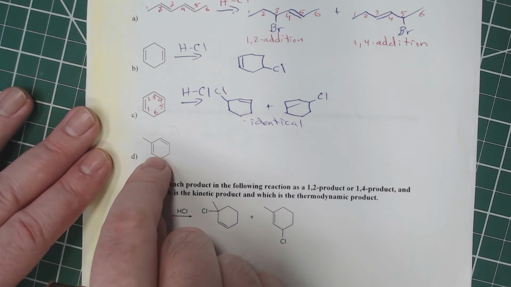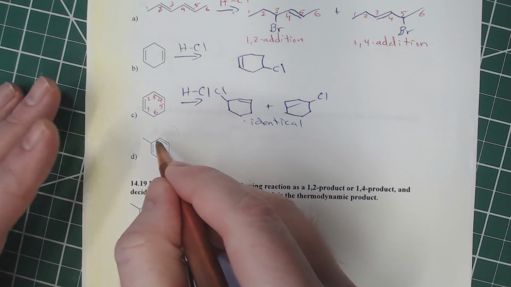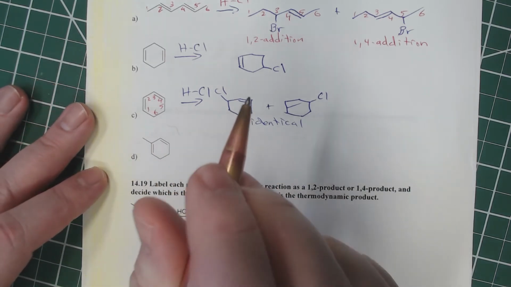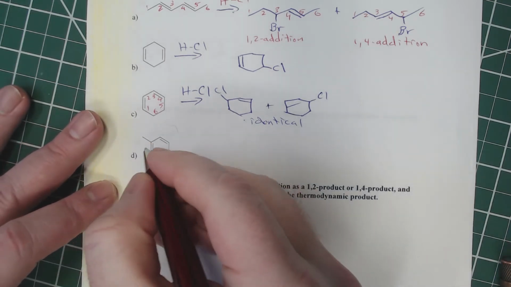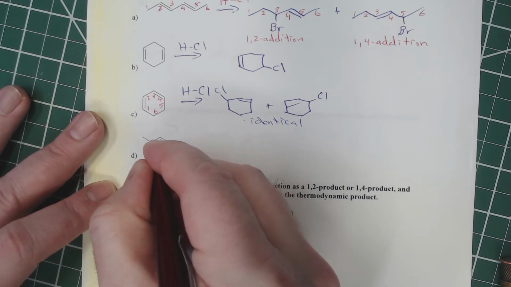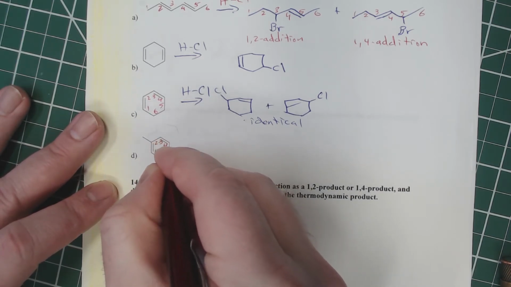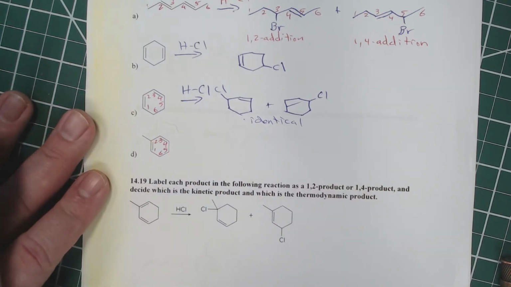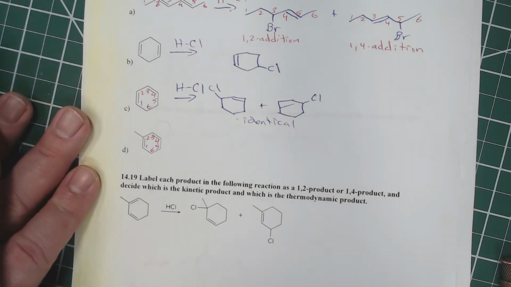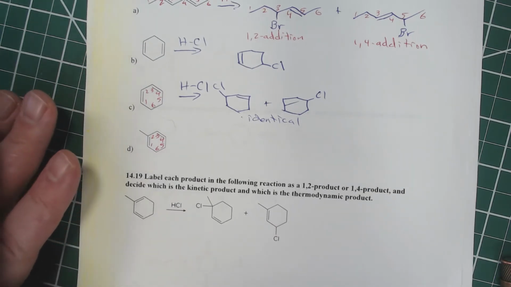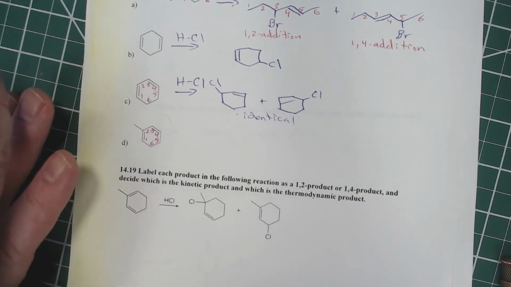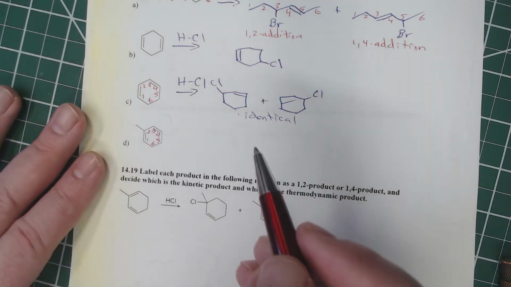This one is a little bit more complicated because carbon 2 and 3 are different. And because carbon 2 and 3 are different, that means we're going to have a more complicated mixture. So I'm going to call this 1, 2, 3, 4, 5, and 6. In case you're curious, that is not how we would number it for naming purposes, because the substituent would need to be on carbon 1. I'm not going to worry about that.